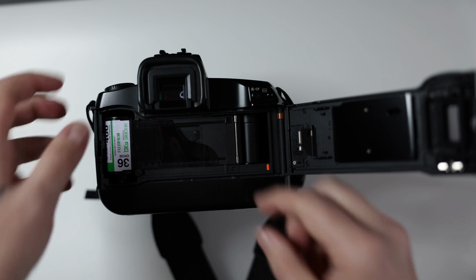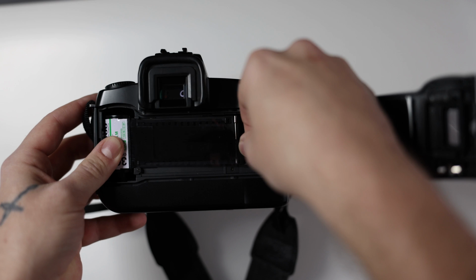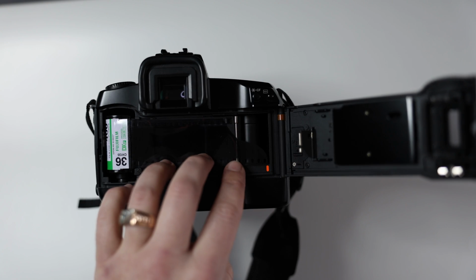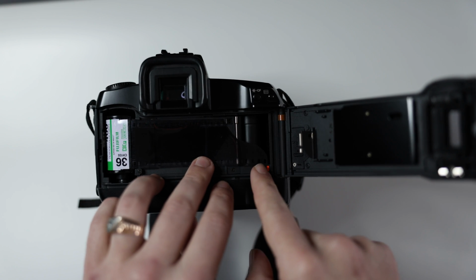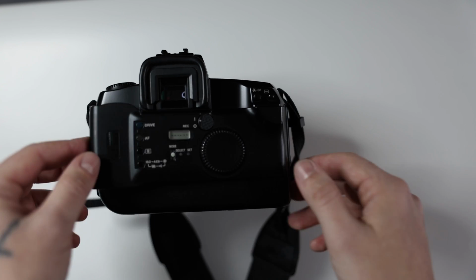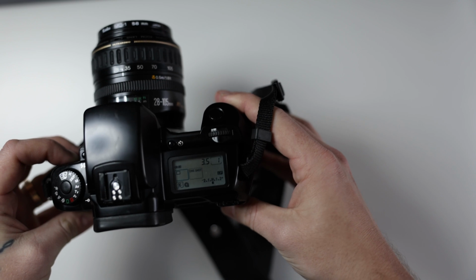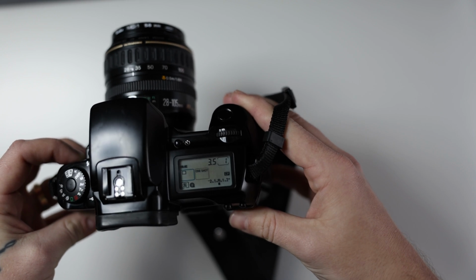Just like this. And we take the film leader and we pull it up to this mark and just let it fall in there. And when we close the camera, it will automatically load to the first frame.